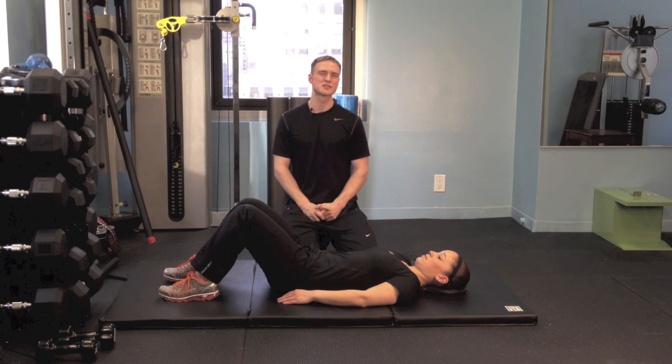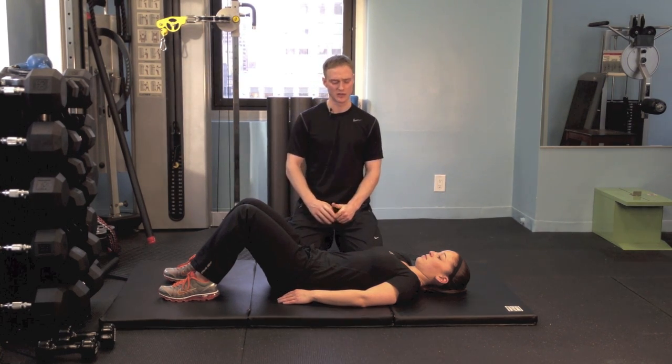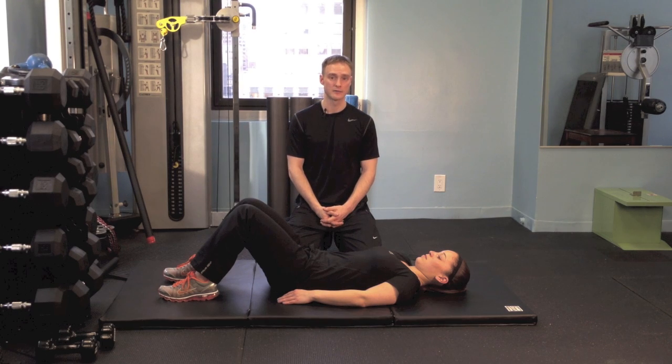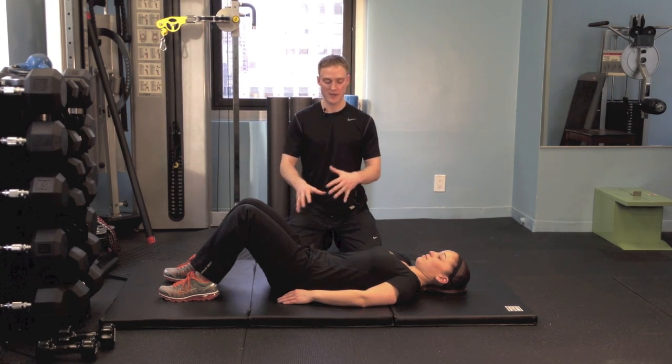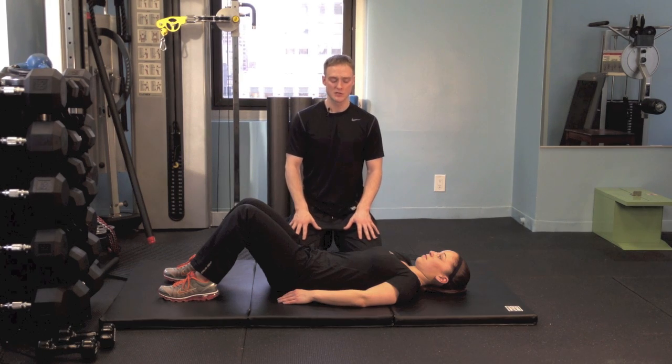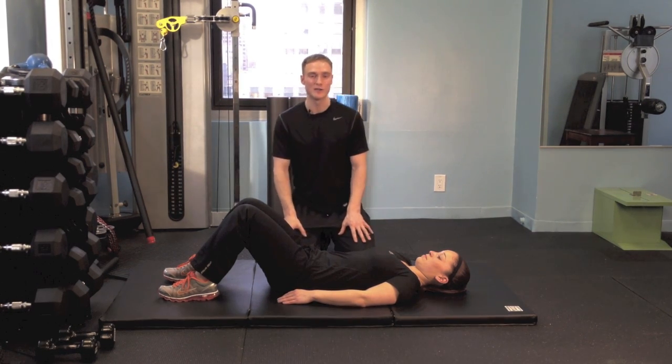Now, this is called phase 1 stabilization. So you're lying in a supine position, in other words, laying down on your back. And what we're going to do is take Amanda through some of these exercises, and I'm going to best explain it to you. So the first thing I'm going to ask Amanda to do is find neutral.